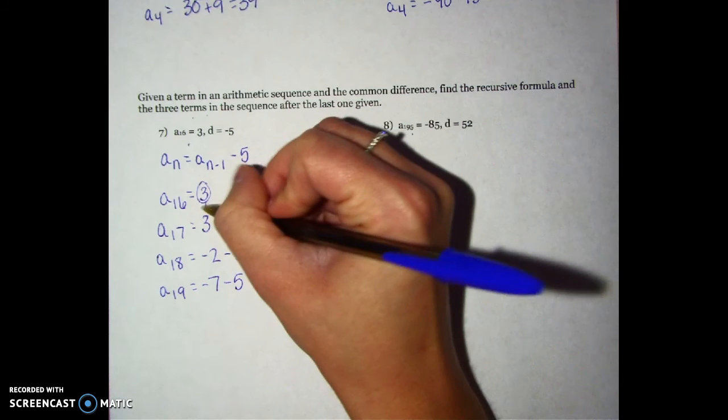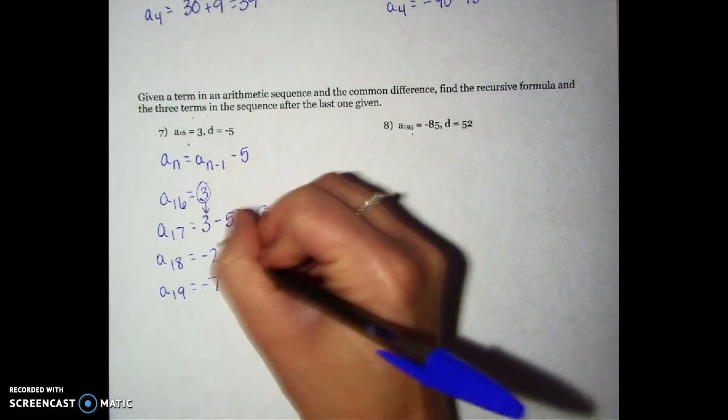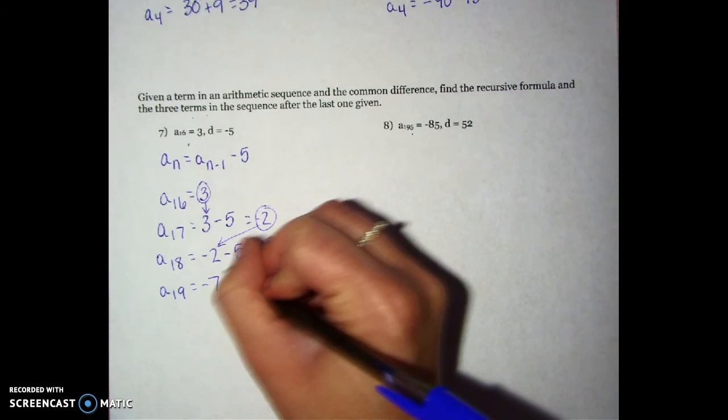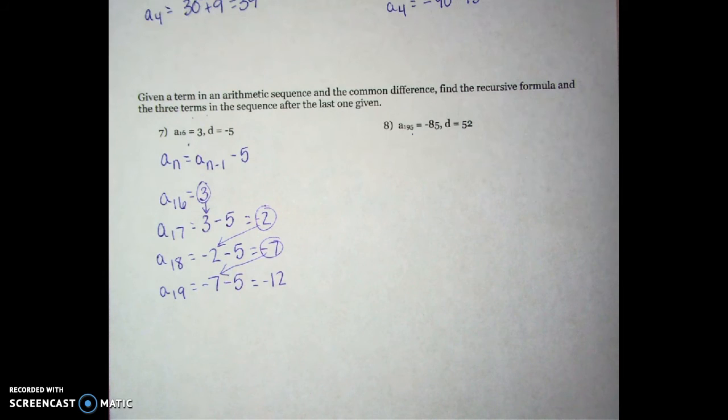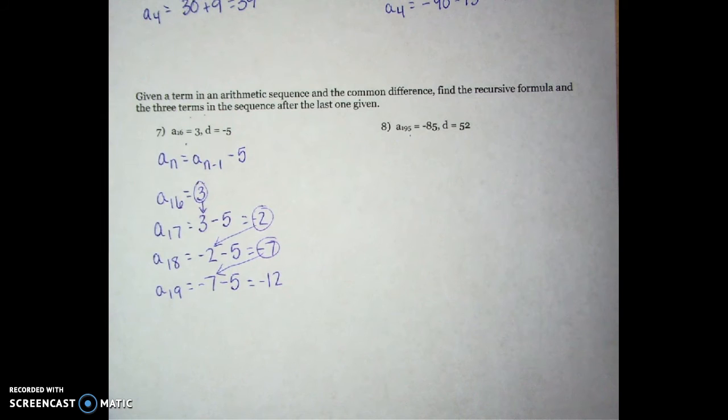So I took the 3 and I plugged it in right there. The negative 2 goes right there. Negative 7 goes right there. You're just using the previous answer. Go ahead and pause this and try number 8 on your own, and then check your answer with mine.